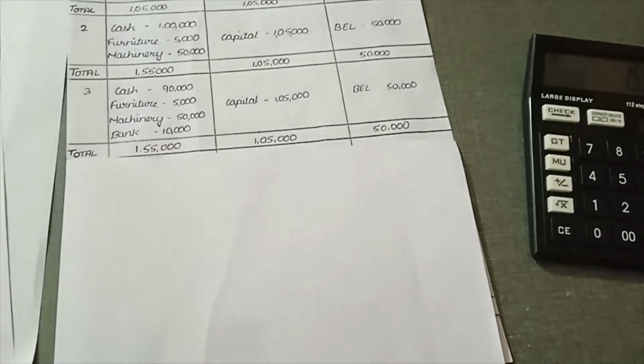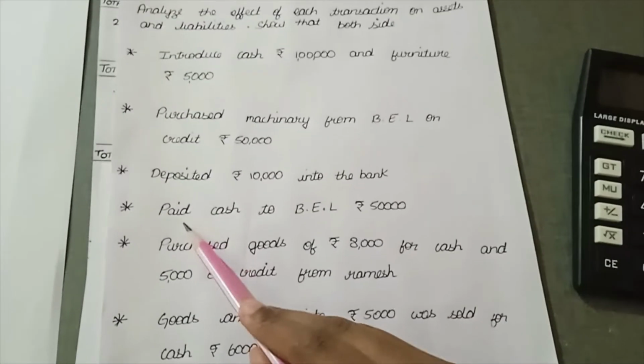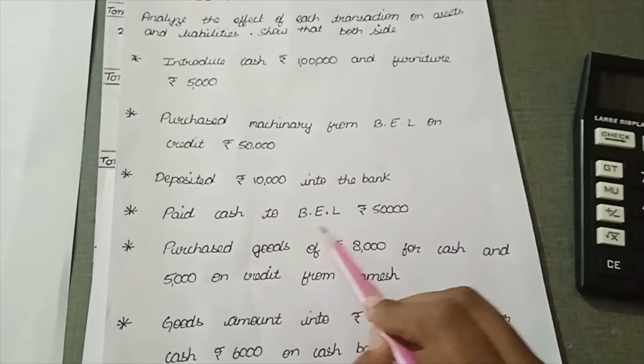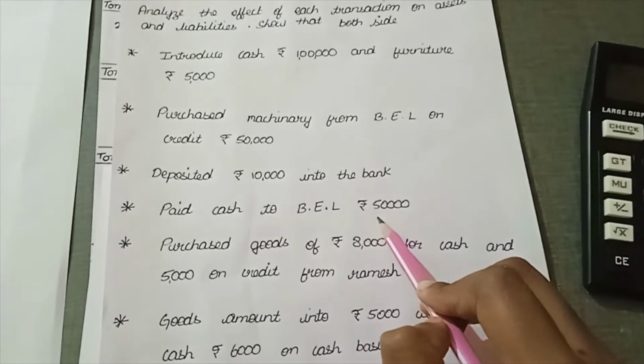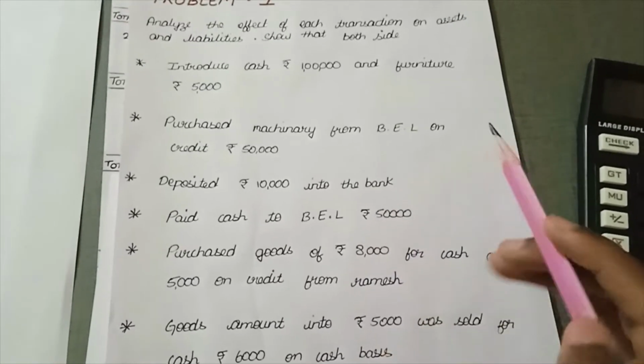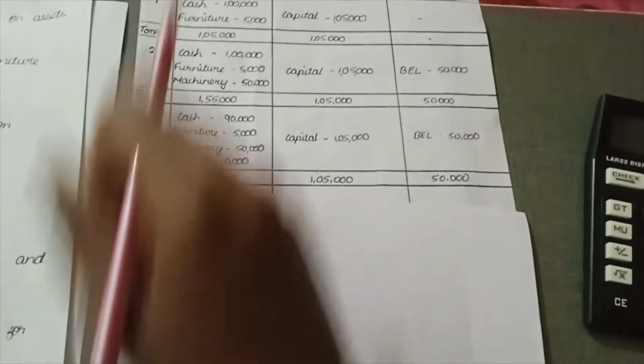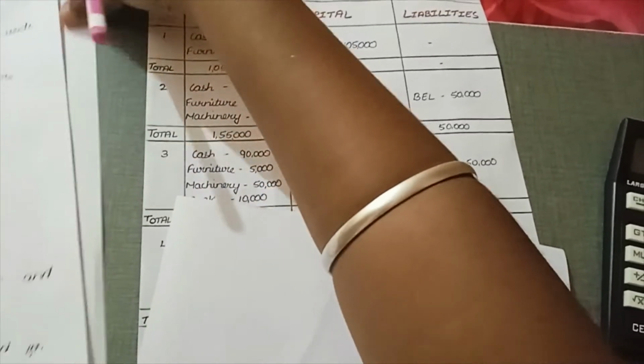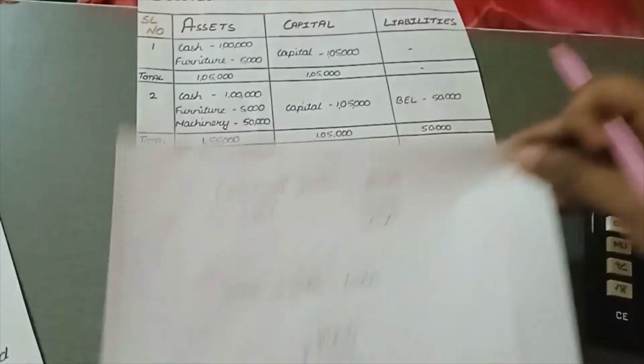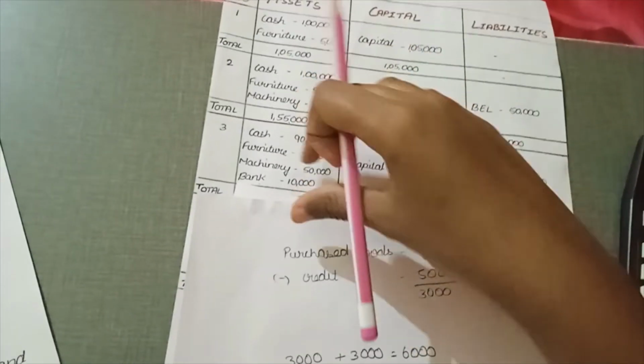The next one: paid cash to BEL rupees 50,000. We are going to pay BEL. So we are paying in cash, which means we are deducting from the cash account. What is there now with us?